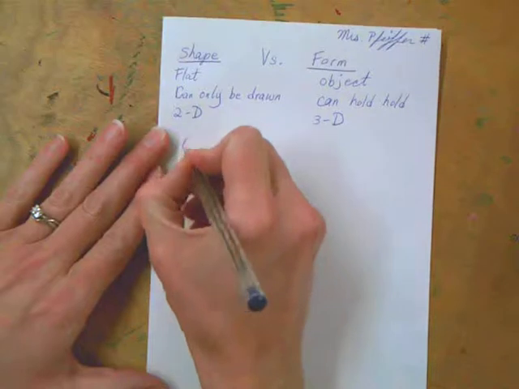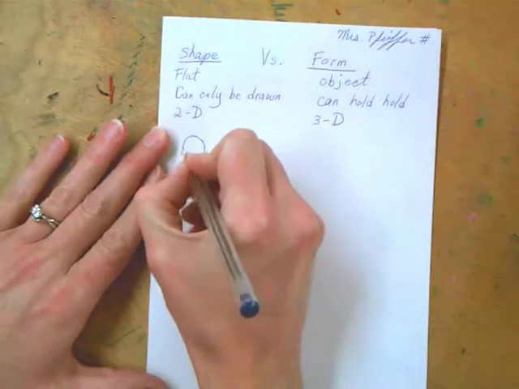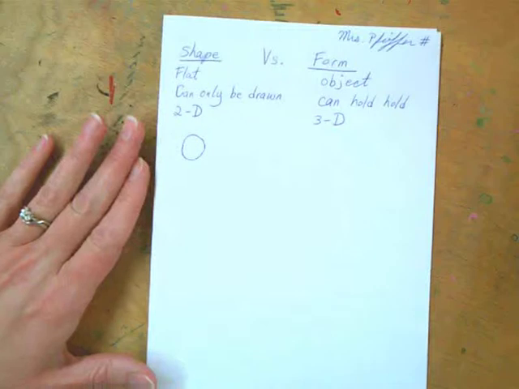A few shapes that we're going to deal with. Okay, there's a circle, and I want you to list these exactly how I do.